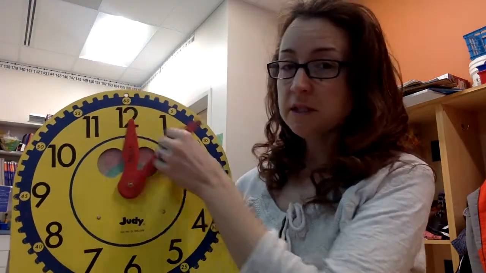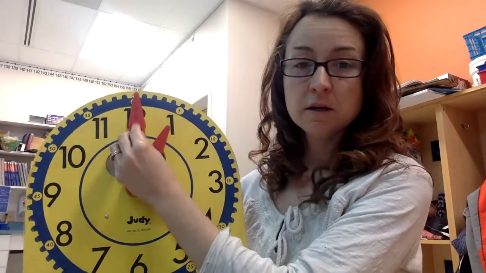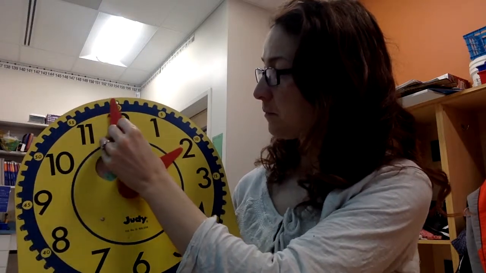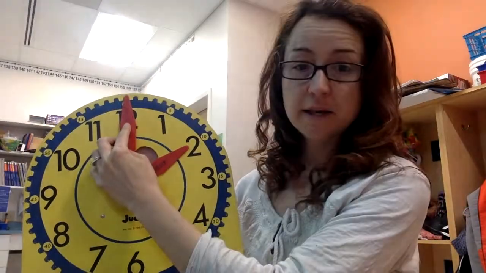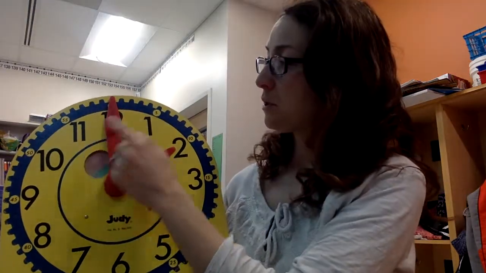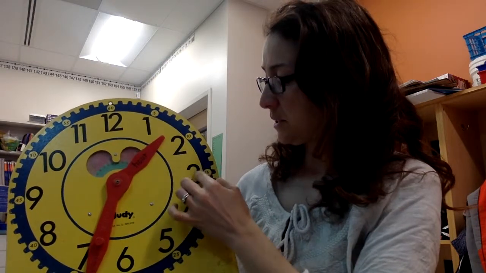For instance, I'm going to bring this around on my clock. The hour hand is pointing at the 1, and my minute hand is pointing at the 12. Okay, I'm going to go around again. My hour hand is at the 2, and my minute hand is at the 12. So that's our o'clock.